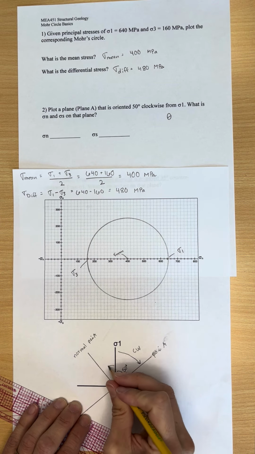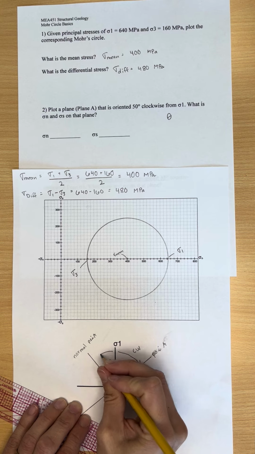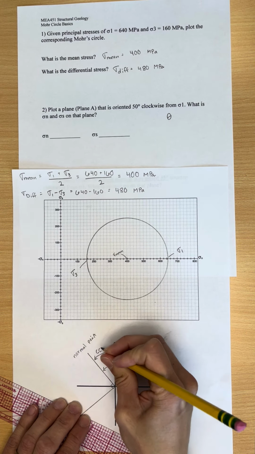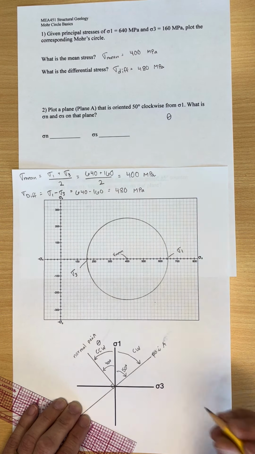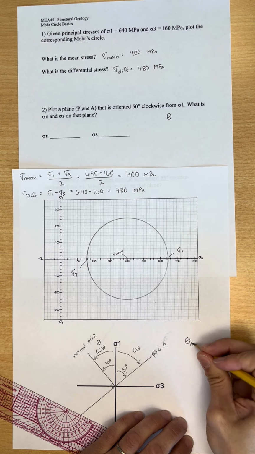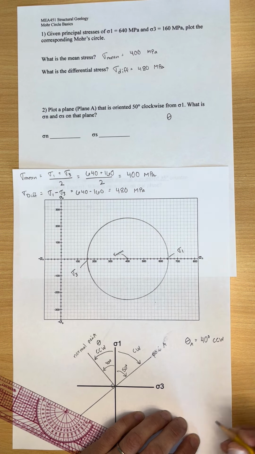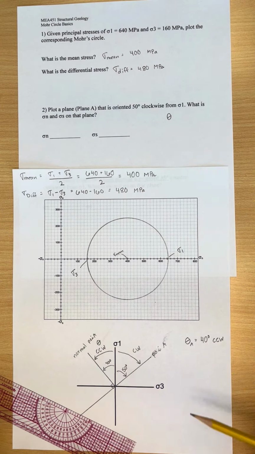And this angle is 40 degrees, and that is counterclockwise. And this is our theta angle. So theta for A equals 40 degrees counterclockwise. Now, in order to move this into Mohr space, we have to double the angle.